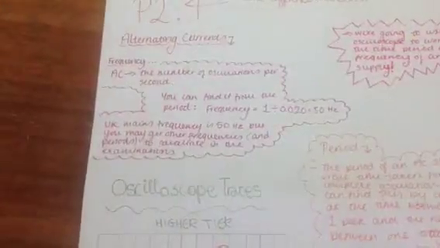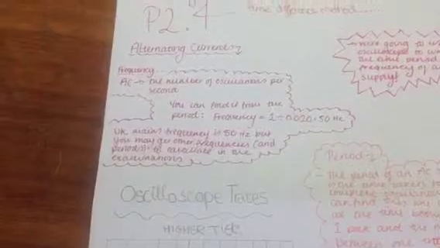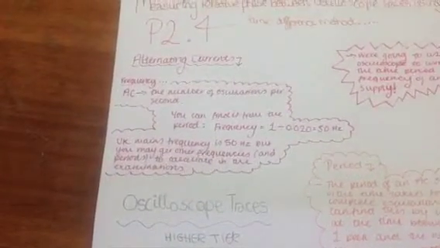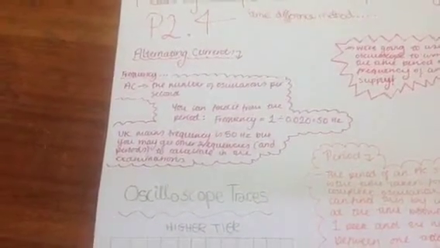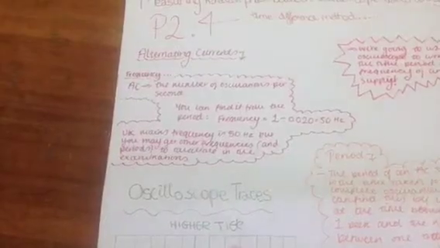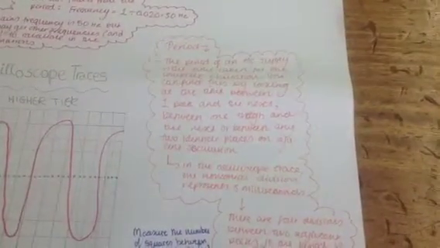Frequency of an AC supply is the number of oscillations per second. You can find it from the period. Frequency equals 1 divided by 0.020 equals 50 hertz. The period of an AC supply is the time taken for one complete oscillation. You can find this by looking at the time between one peak and the next, between one trough and the next, or between any two identical places on adjacent oscillations.